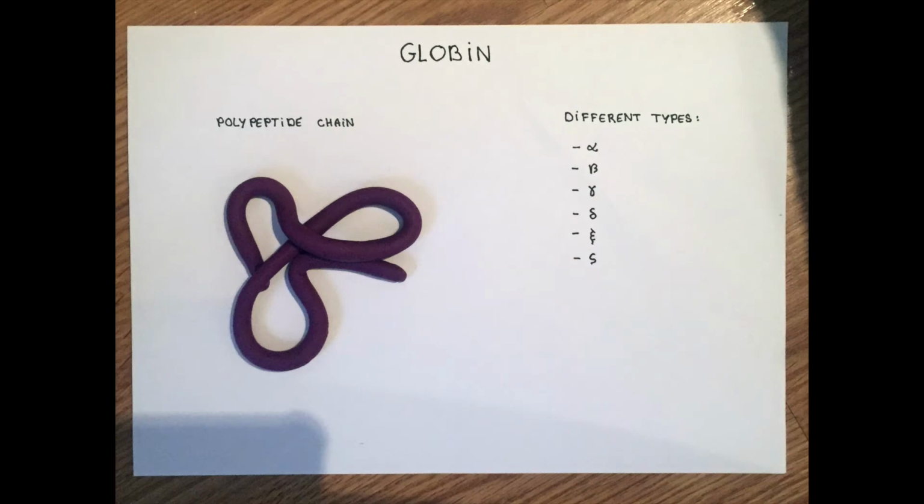There are 6 genes in the human that regulate the globin production, resulting in 6 different polypeptide chains: alpha, beta, gamma, delta, xi, and sigma. Almost all the hemoglobin molecules are constituted of 2 or more different polypeptide chains. For example, hemoglobin A is composed of 2 alpha chains and 2 beta chains, and fetal hemoglobin is composed of 2 alpha chains and 2 gamma chains.